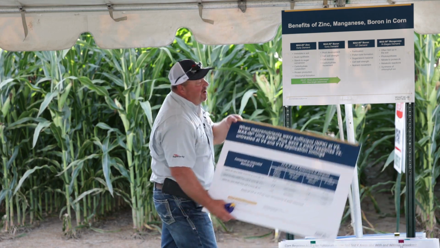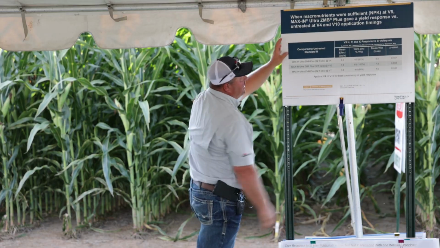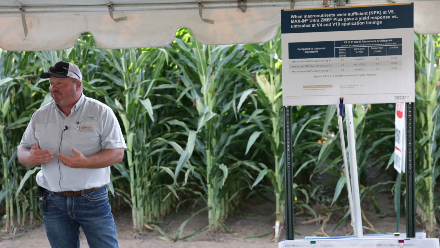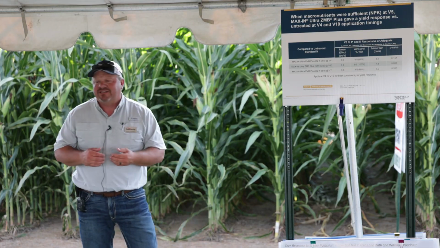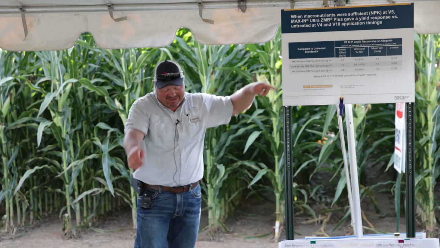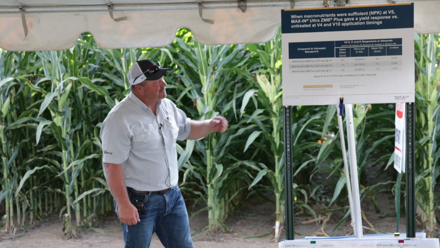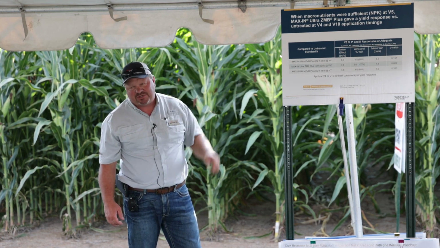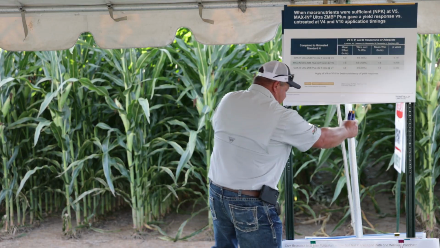The other thing you can do at V5, if you're out there making an application, is influence some other nutrients at that point in time. Looking at zinc, manganese, and boron, they're usually some of the most efficient micronutrients in the tissue samples that we get back. So looking at V4, V5 applications, roughly a 6 bushel difference when we're putting those products in at V5. So I'm going to switch gears back.